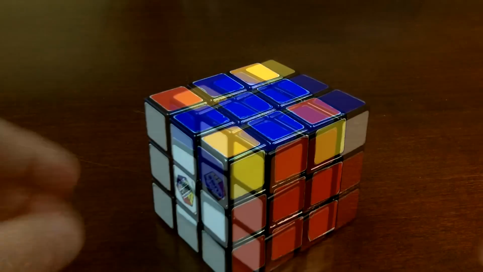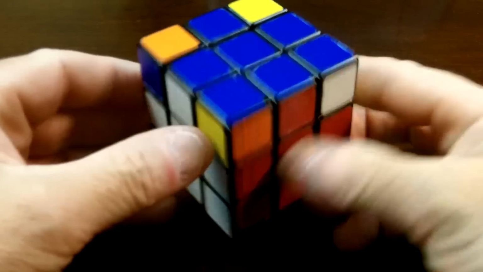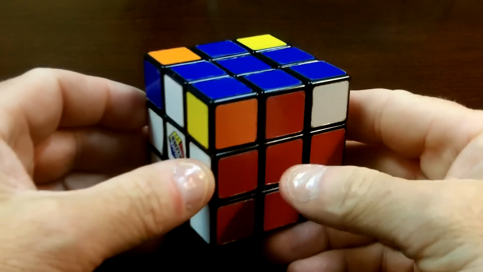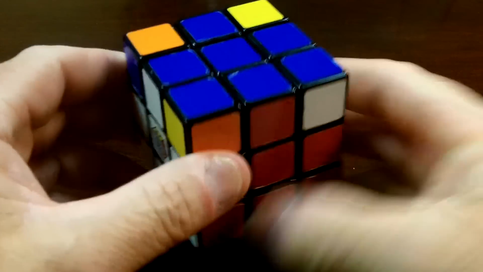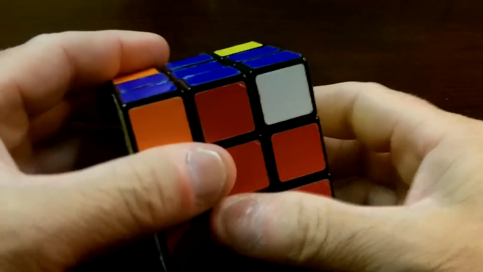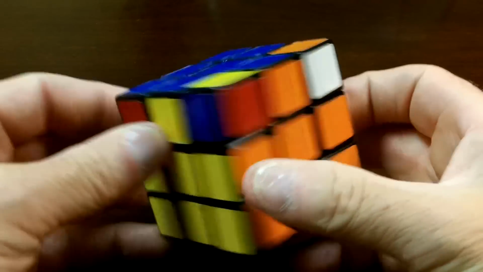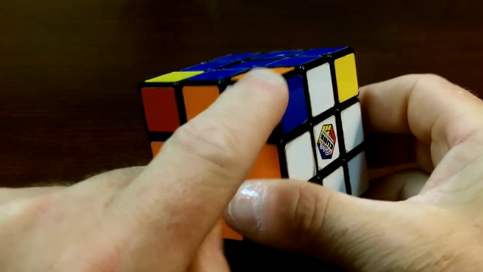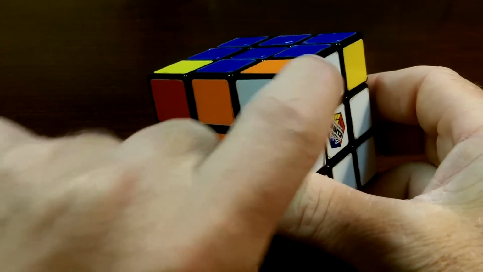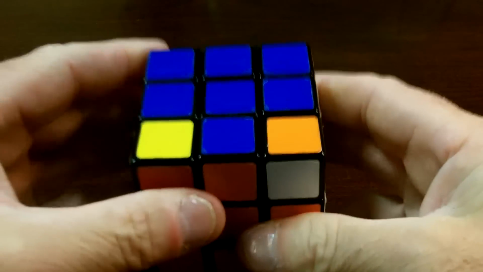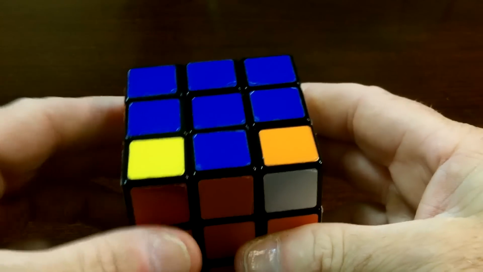Way to go. Now it's time to get these four corner pieces in the right place, but not necessarily in the right orientation. The way you start is look at the four corner pieces to see if they're in the right place already. Let's take a look. In this case, this piece is in the right place but wrong orientation. Blue, orange, white.